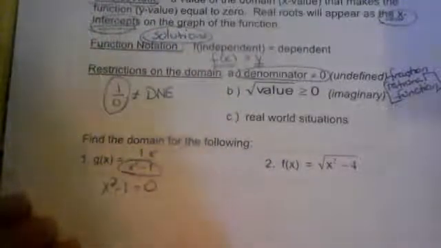So I'm going to go ahead and go down here to this first example. I want to talk about how that's going to work for us. What we want to do here is make sure that this denominator never equals 0. So I'm going to take that denominator. The numerator is irrelevant. Just the denominator, and set it equal to 0. And then I'm going to solve that.